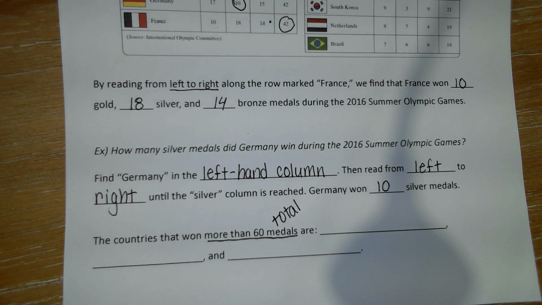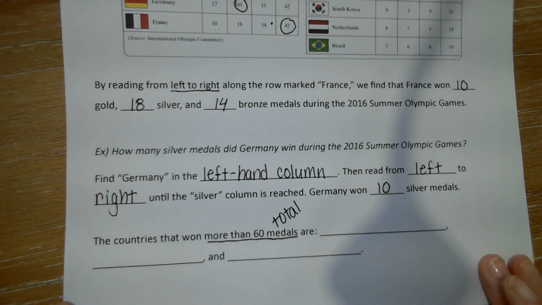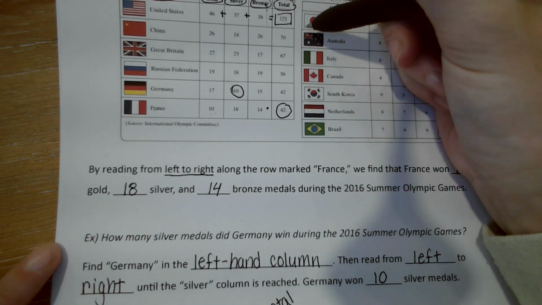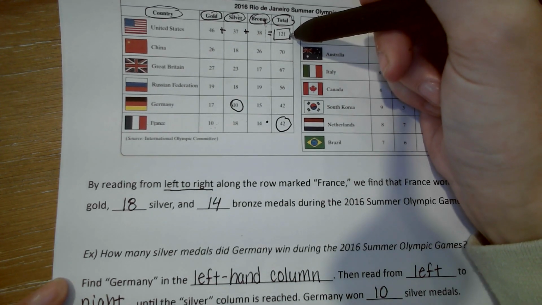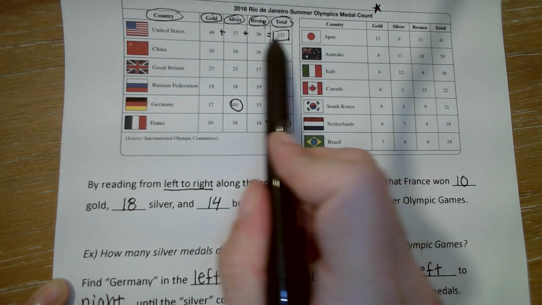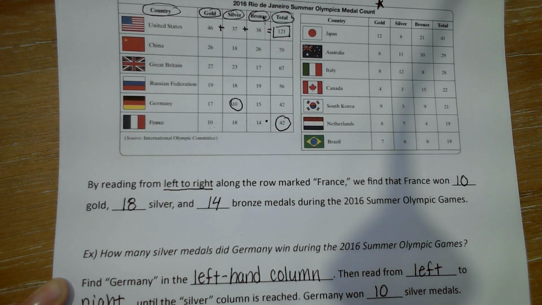So let's look to find how many countries won more than 60 medals. Let's look at the totals. Now we see the first total is 121. So that is the United States.